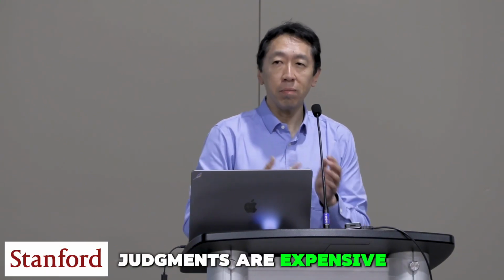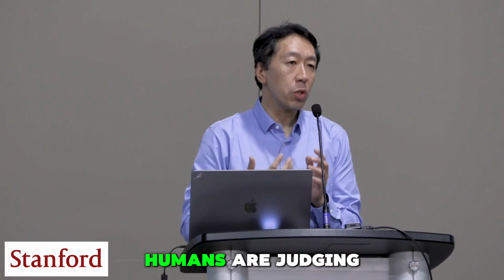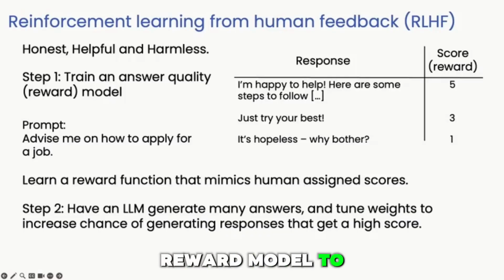The reason we do this is because human judgments are expensive, but once you have a reward model that mimics how humans are judging the answers, you can then judge a lot of LLM outputs. And then the final step is to have an LLM generate tons of answers and use the reward model to score all of these answers, and then to tune the weights of the LLM to increase the odds of it generating the higher reward answers.